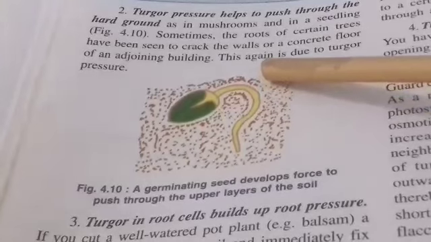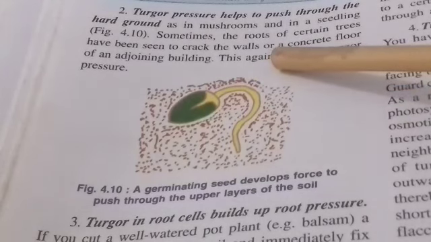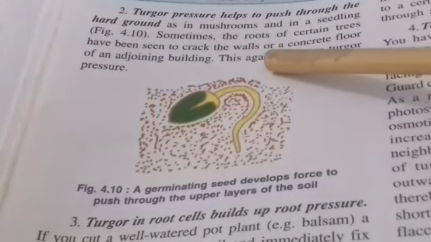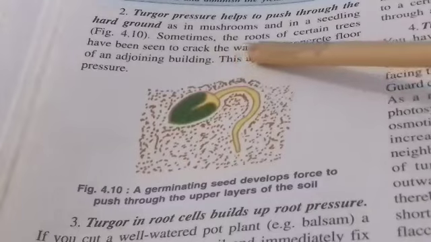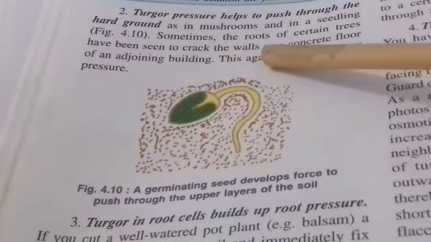Here again you might have seen cracking of walls. If a plant grows nearby a building, you might have seen the wall is cracked. It is due to the pressure exerted by the roots of this plant. That is the reason why. It is also due to the turgor pressure.